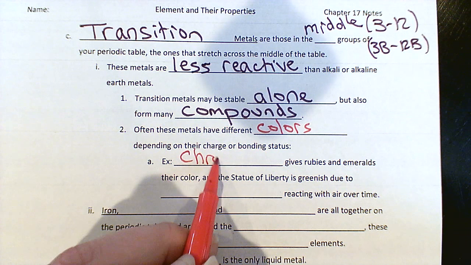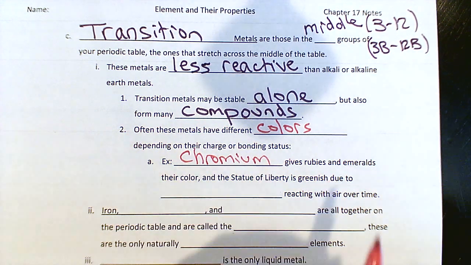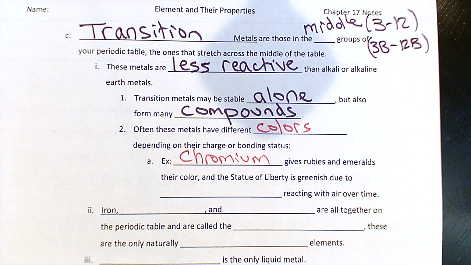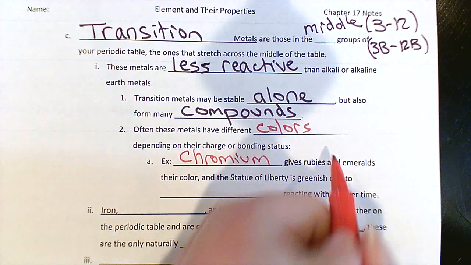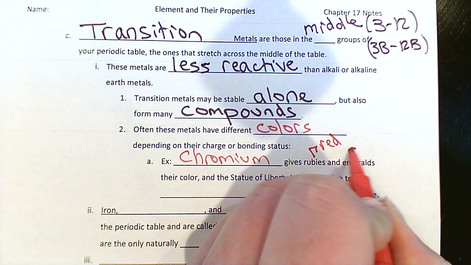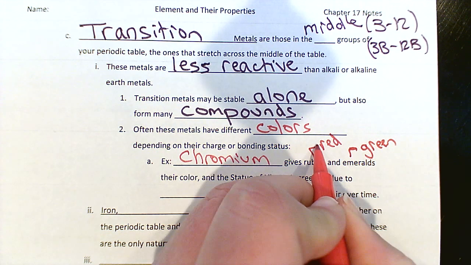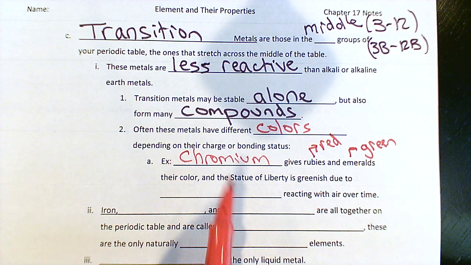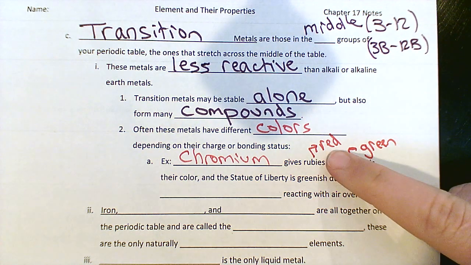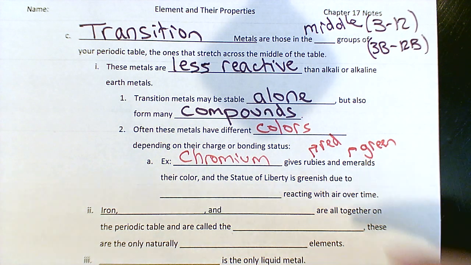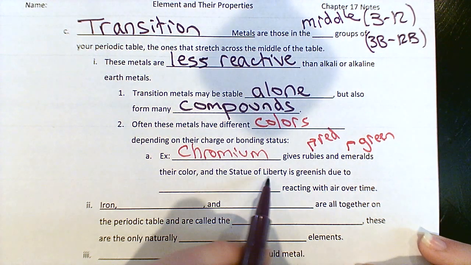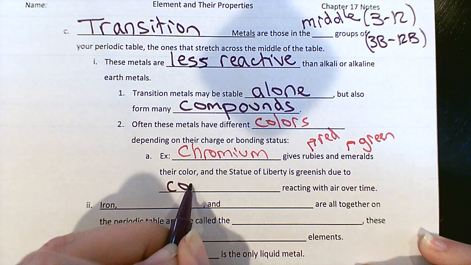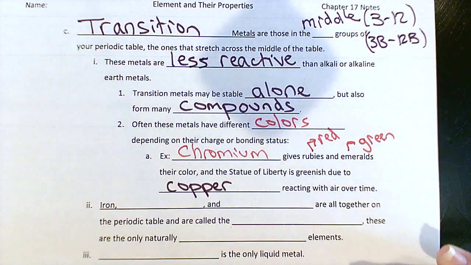Another example, chromium gives rubies and emeralds their color. Rubies are red and emeralds are green, but it just depends on what the charge on chromium is. It could be +2, +3, +4, depending on how many electrons it gives away, and that also determines what color it appears to us. Same idea, the Statue of Liberty is made of copper.